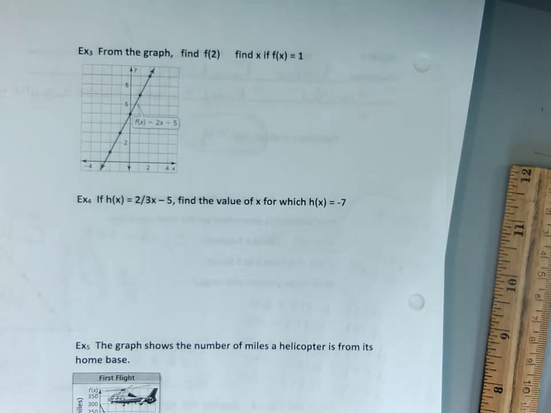Do it again. 2 is the x value. There's my x value, 2. What's its answer? 9. Isn't that easy? Do you see I did that because it is the y value? That's what you said, right?